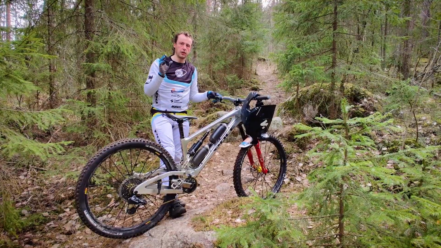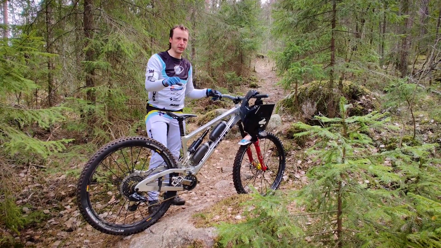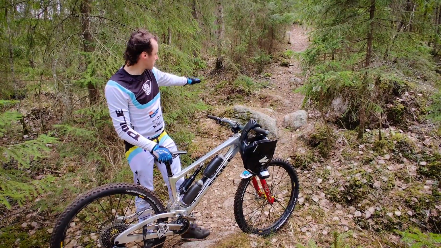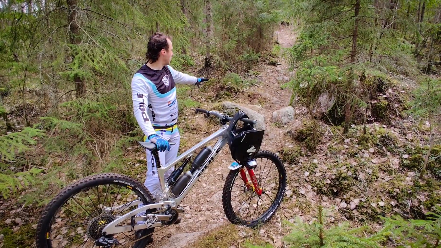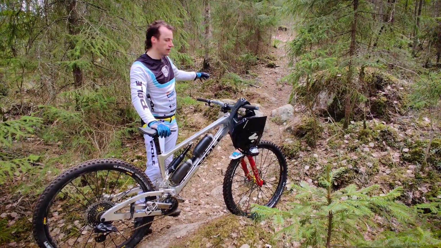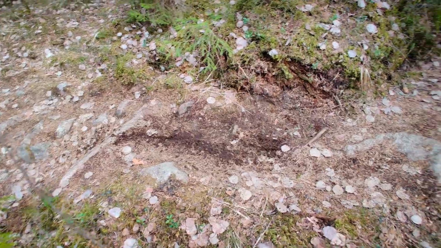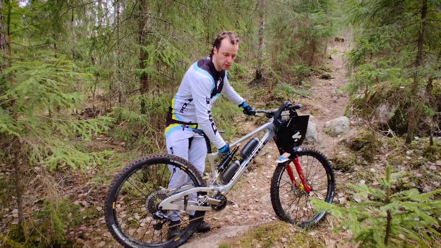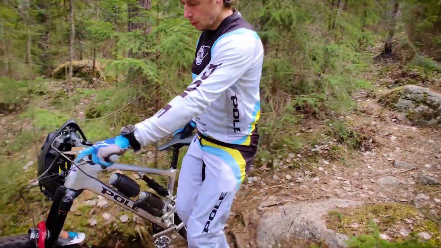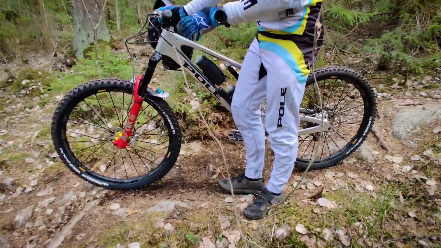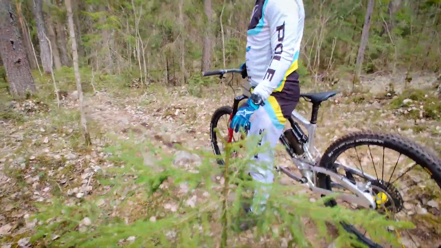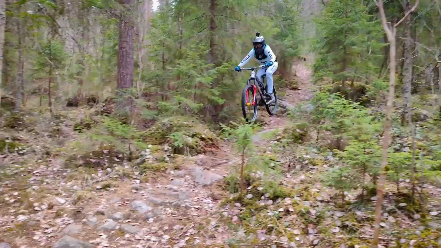Here we have a complex situation. Basically, first we hit a low frequency bump, which is kind of jump-ish, and then we land on a square edge hit over here. So basically that's a high speed, low frequency bump as well. But after that we have a lot of high frequency stuff. So when we land somewhere here, we need to cope with all these rocks after the bump, and then before the corner is there.